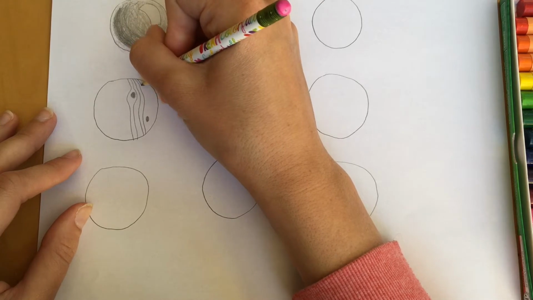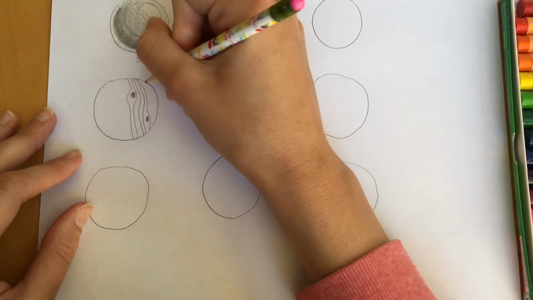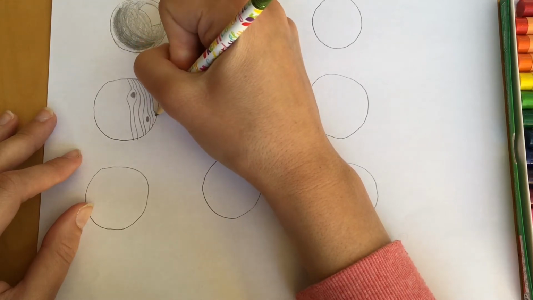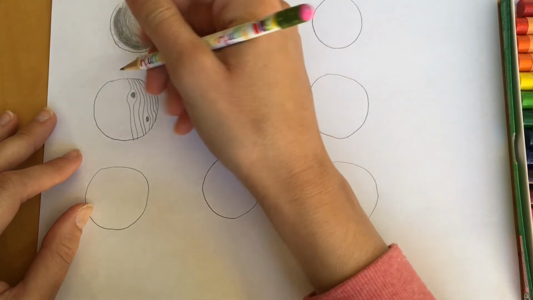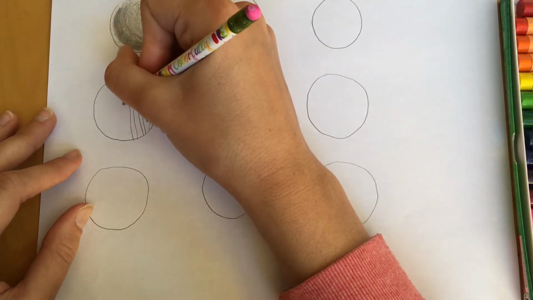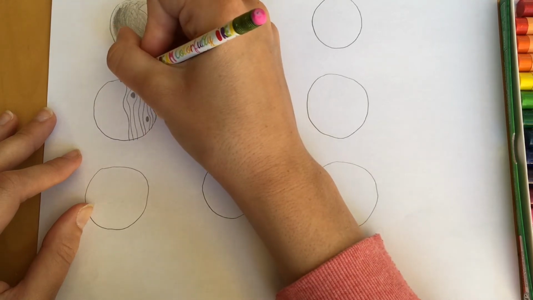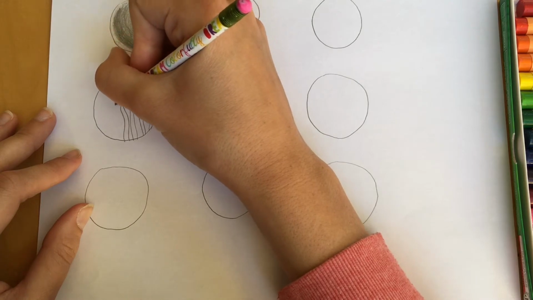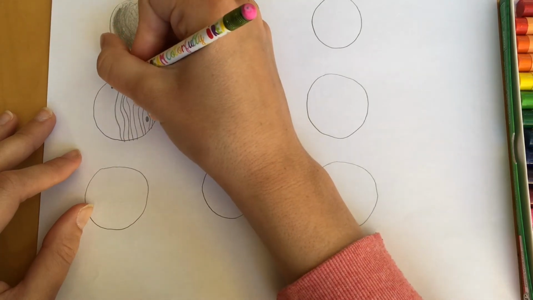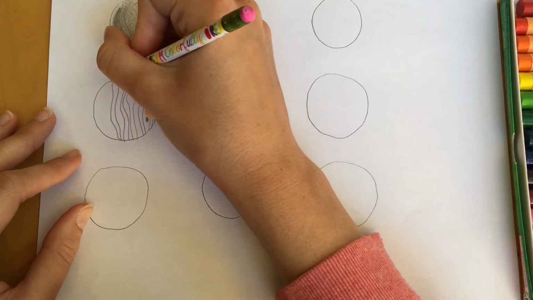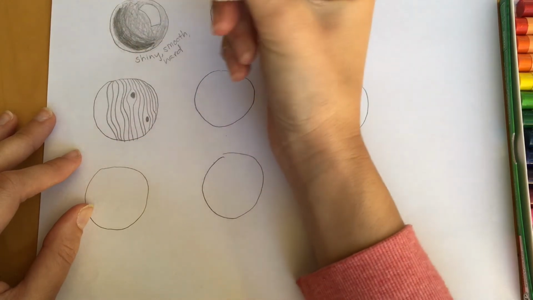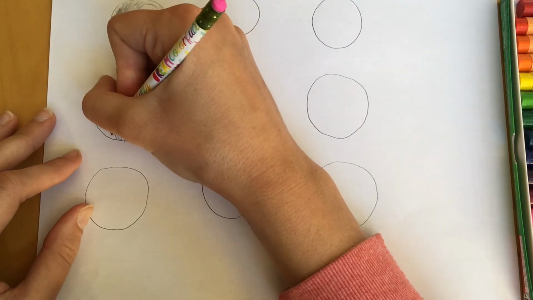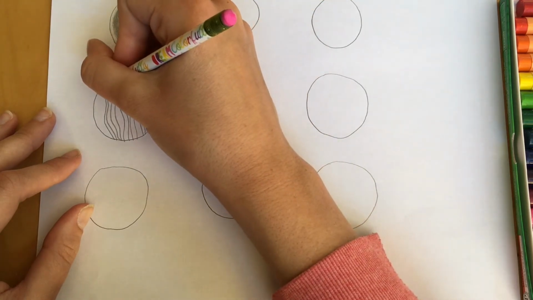Your wood grain can look like whatever you want it to look like. What you're trying to do is create the feeling of wood, the visual texture of wood. So maybe there's some lines that are a little bit wavier than others, and the lines near them a little bit wavier. Don't worry about making it look like a perfect wooden ball. You're just trying to create that sense of visual texture. Maybe some lines are really close together. You can experiment with that. Some lines are farther apart.